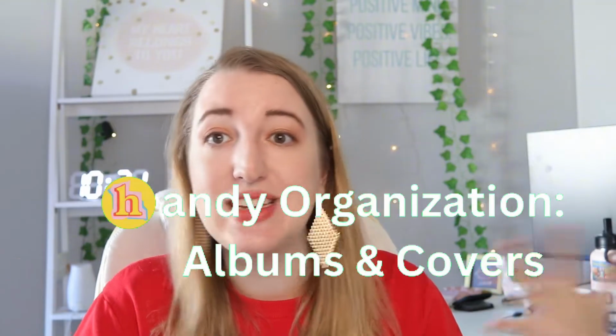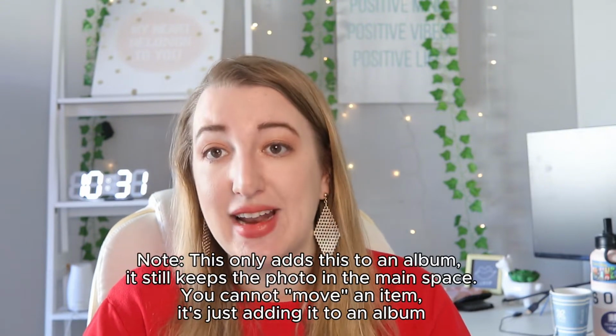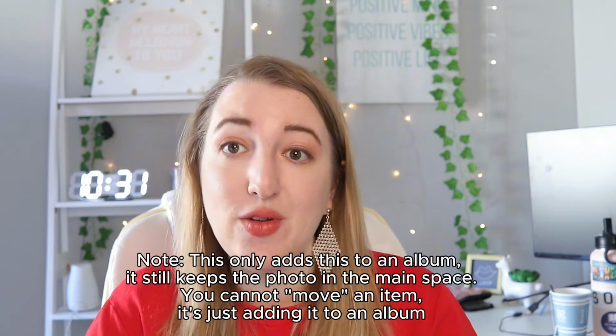All right, next we're going to be talking about organizing. So creating a handy organization tool using albums and album covers. This is the part that a lot of people don't really understand how to use in Google Photos, creating albums. It's actually pretty easy. All you do is you select at least one photo or video and you click the little plus at the top and you create an album. This can have as many photos as you want.